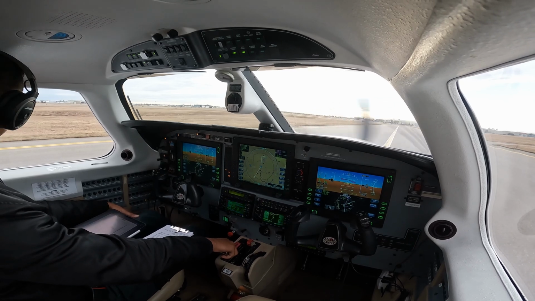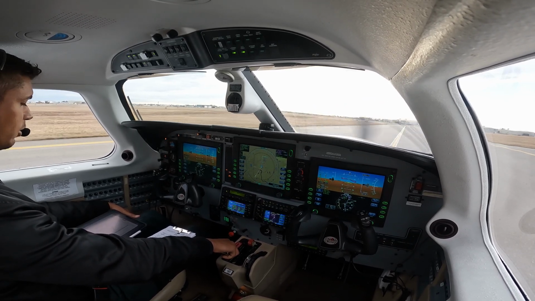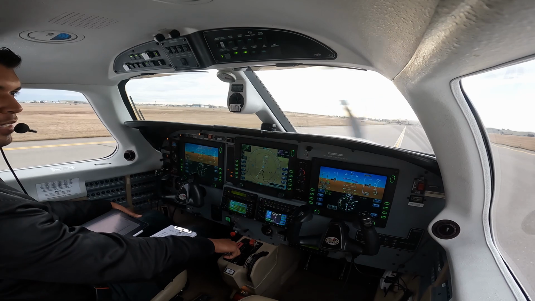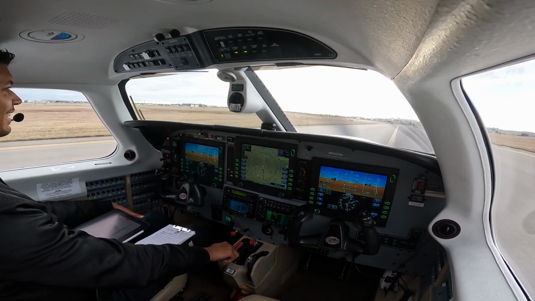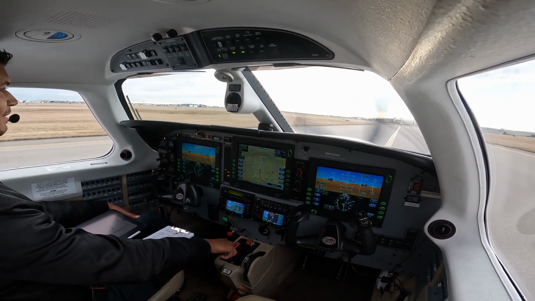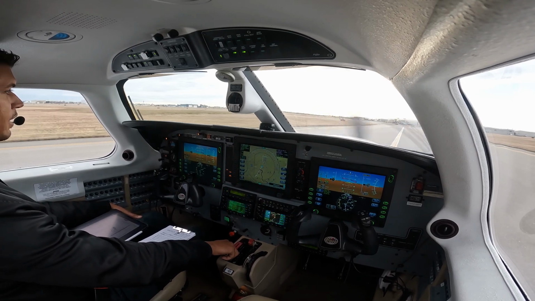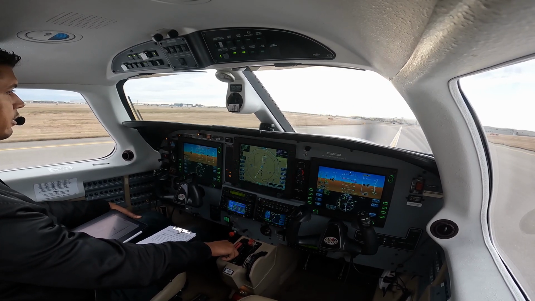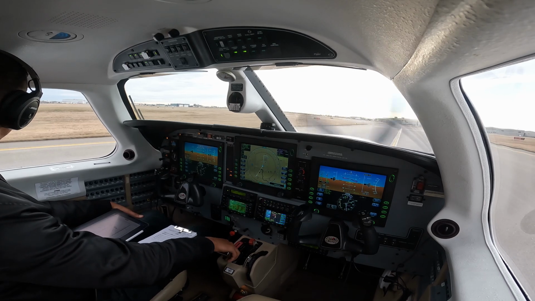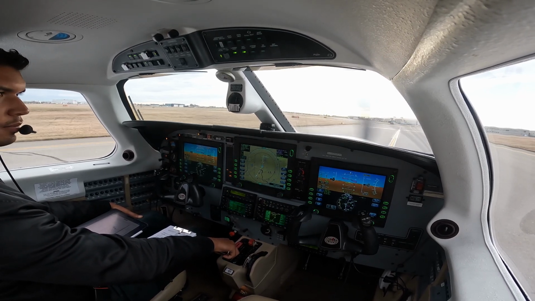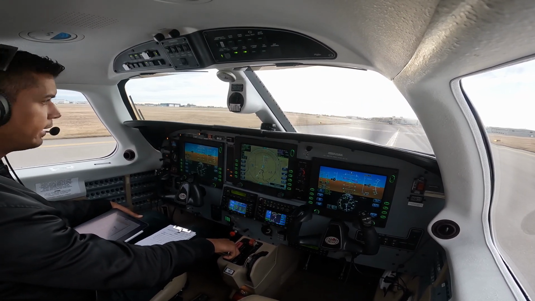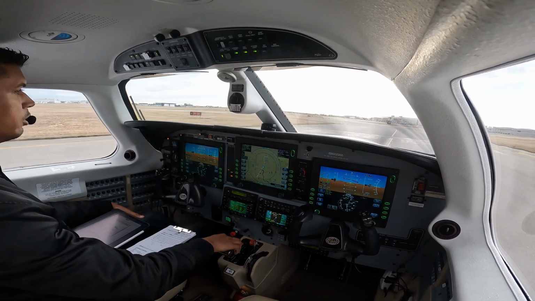Welcome to Calgary, where the local time is 12:36 p.m. Alright, here's runway 26. Clear on the right, clear on the left, strobe lights on.